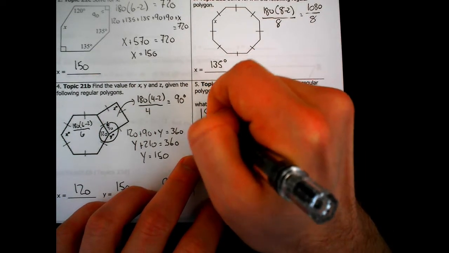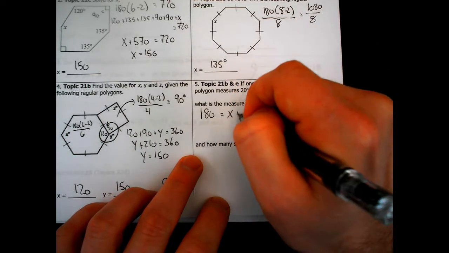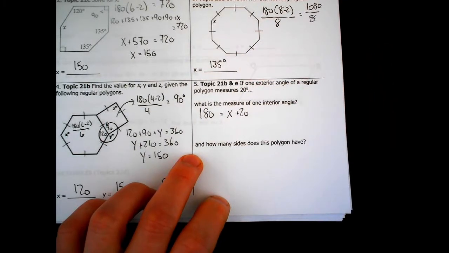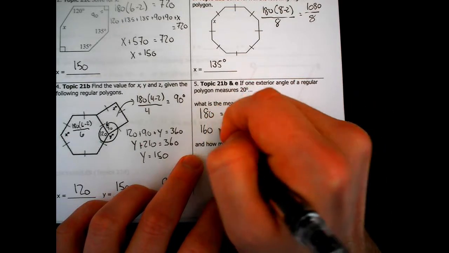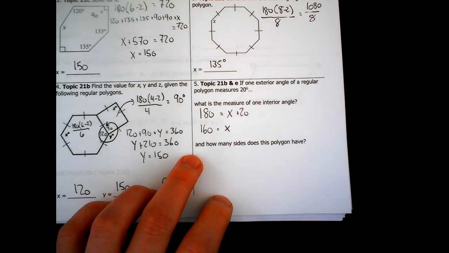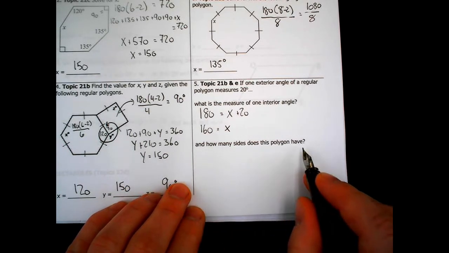That gives me the equation 180 equals x, whatever that interior angle was, plus 20, the value of the exterior. Subtract my 20 on both sides and get 160. Part 2. How many sides does this polygon have?